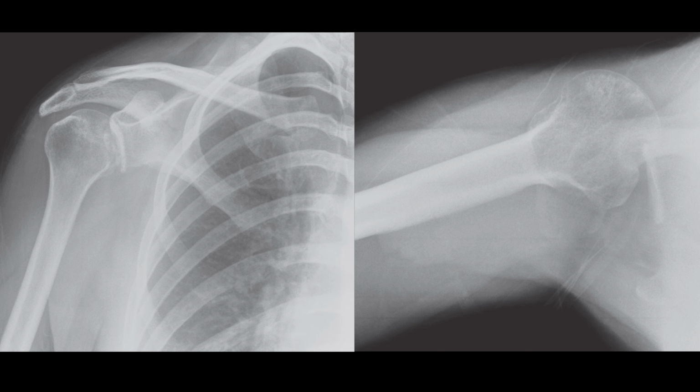In conclusion, this case emphasizes the importance of a thorough and systematic approach to diagnosing shoulder injuries. For those following along with Radiology Made Easy, I hope this detailed analysis deepens your understanding of shoulder dislocations and the necessary imaging techniques for accurate diagnosis.